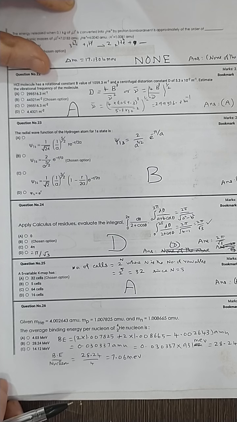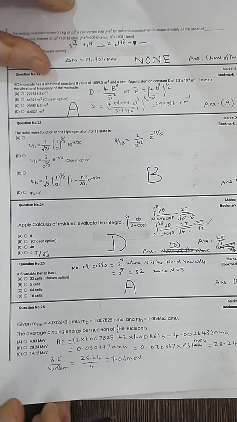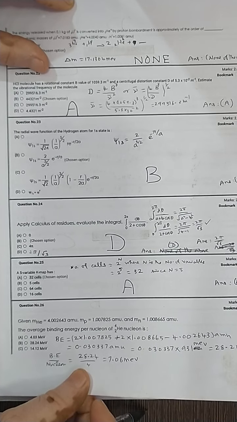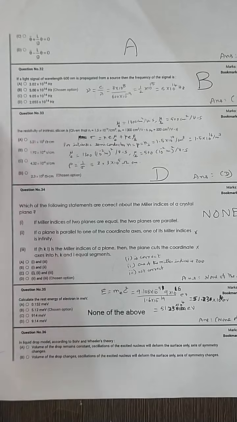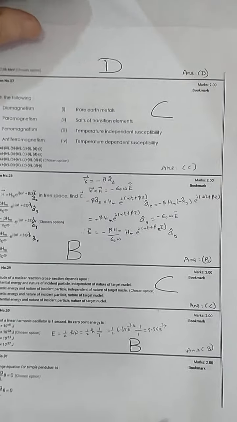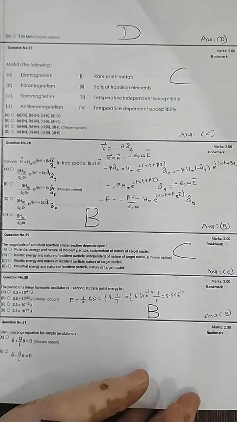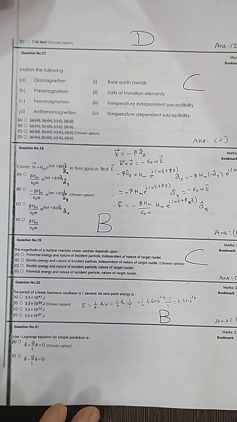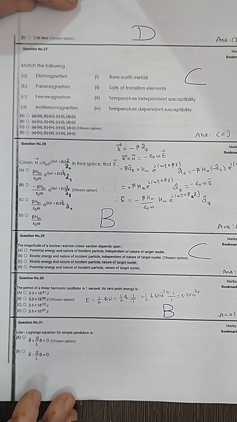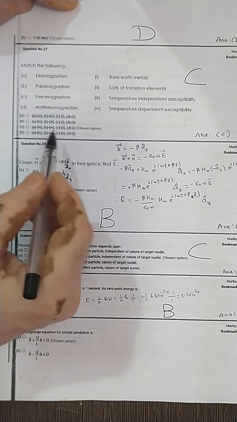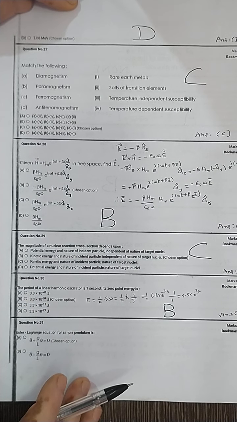And question number 25, binding energy per nucleon is 28.24. So here option D is the correct one. Then 27, match the following. So the match the following, option C is the correct one. Option C is the correct one.